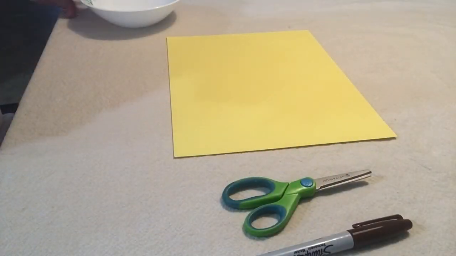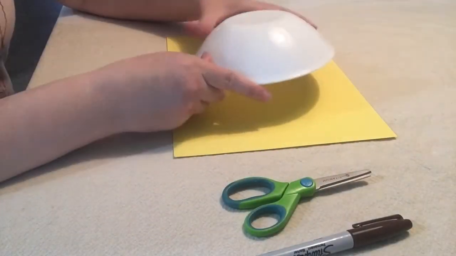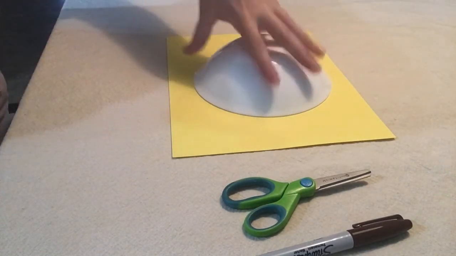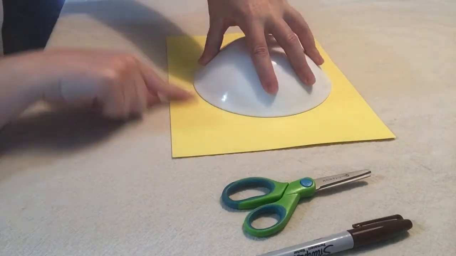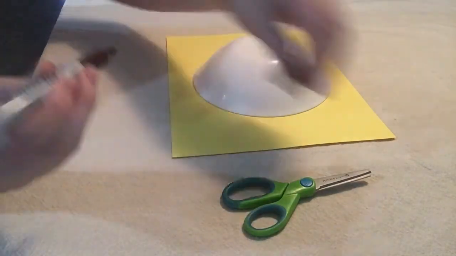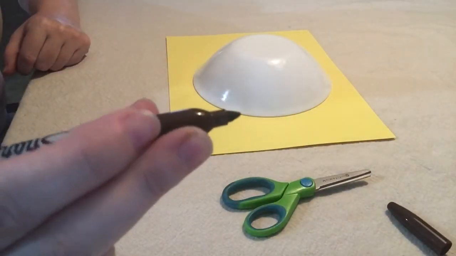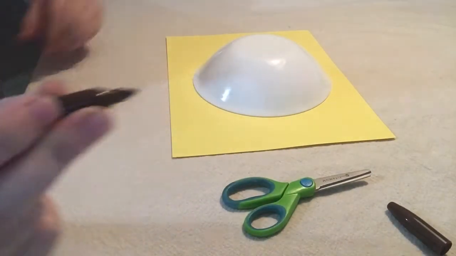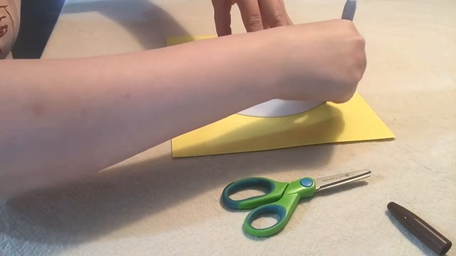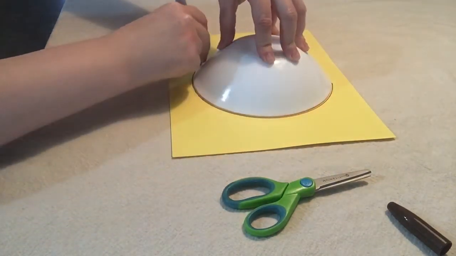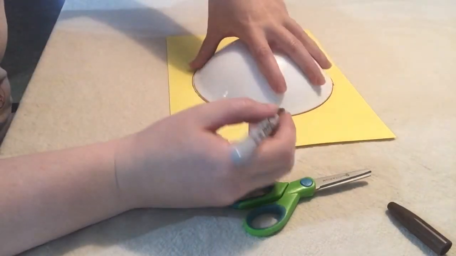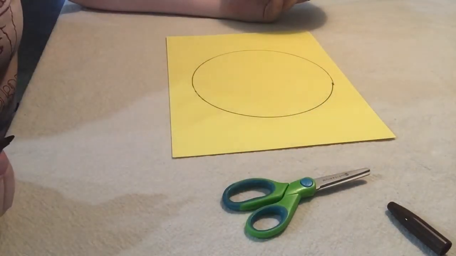Okay, here's step number 1. Turn your circular object upside down so that you have the circle part of it touching your paper. Then we're going to use our pen. Remember to use your 3-finger grip. Trace the outline of the circle onto your paper, and there you have it.